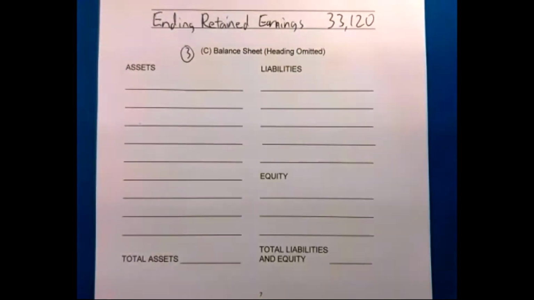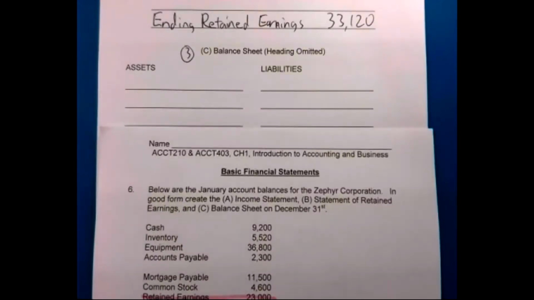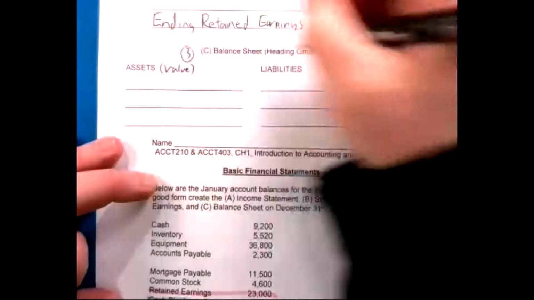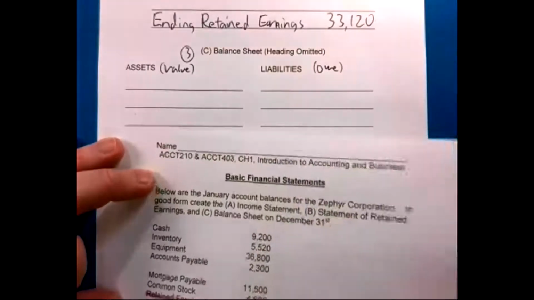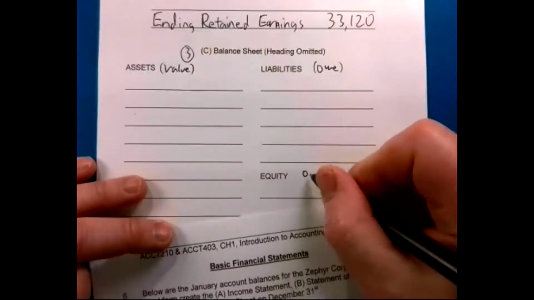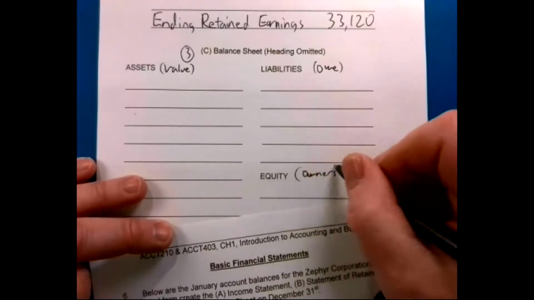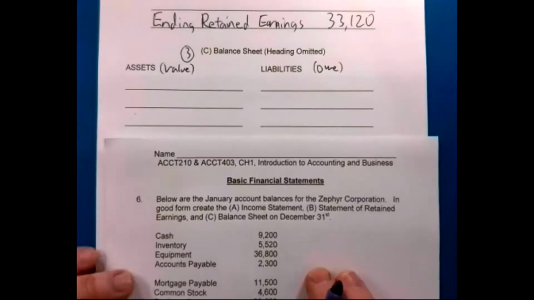We're now here to assets. Okay. Assets we have. We'll make them purple. So assets are anything that has a value. All right. So here are going to be the assets.